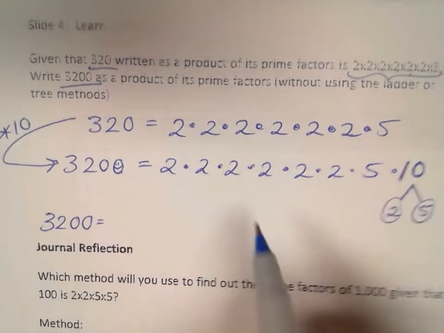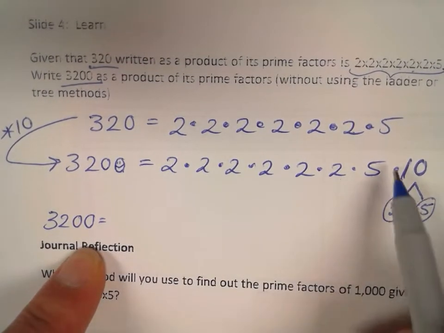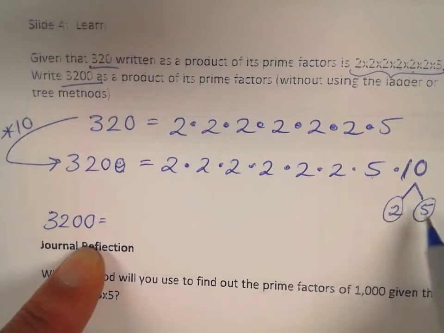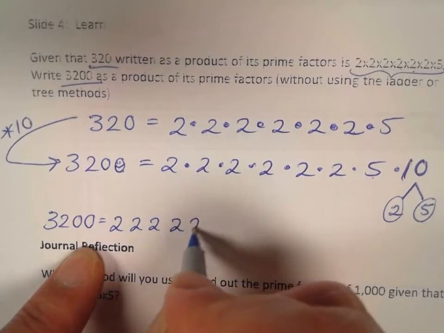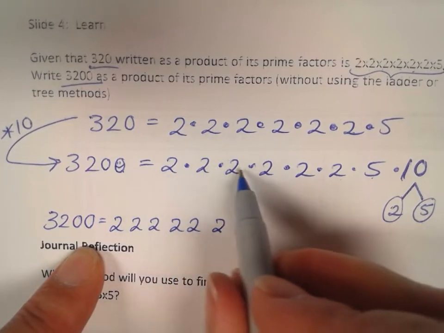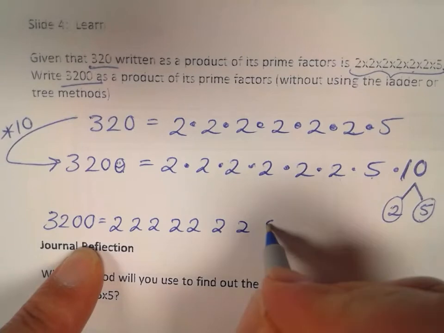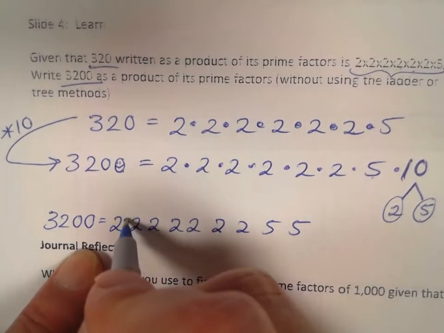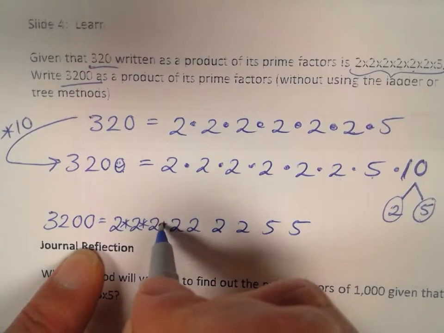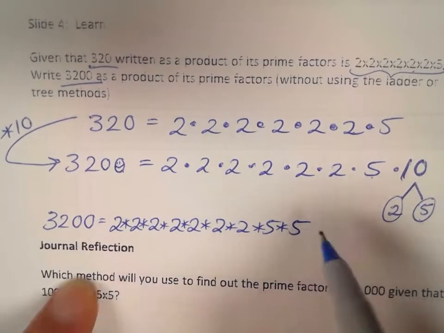3,200 is the same as all of the 2's I was given and an extra 2, and all of the 5's I was given and an extra 5. Let's try it. 2, 3, 4, 5, 6, 7. Remember, this is prime factorization, so you get to use some multiplication. This is really tiring to write.